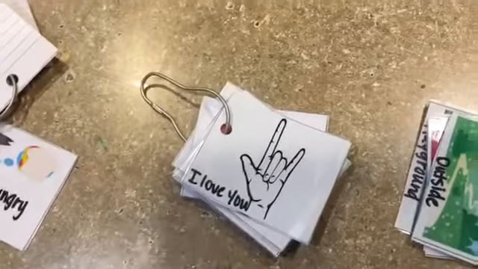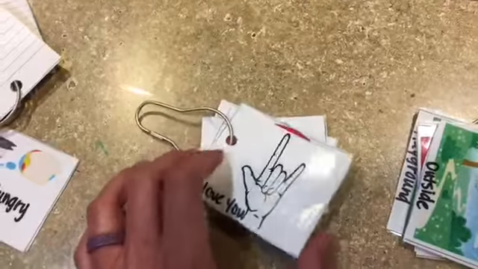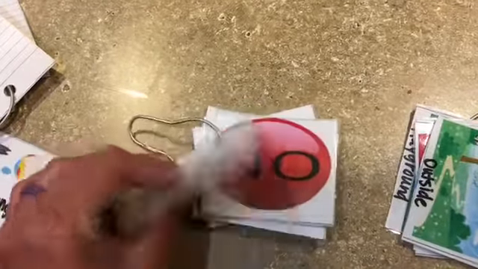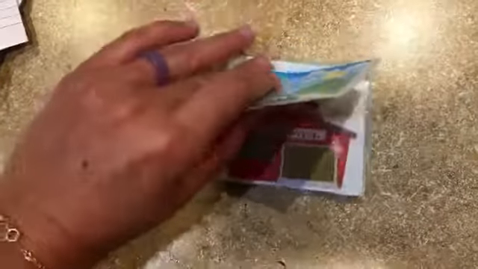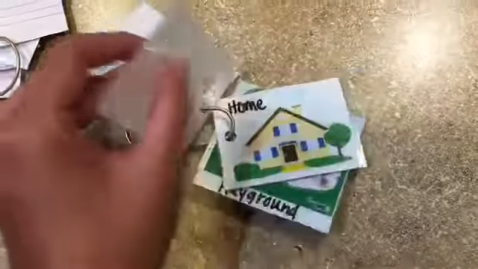These are grouped expressions that I put together: I love you, no, goodbye, hello, thank you, and yes. And then here are some places. I did outside, school, home, and playground.